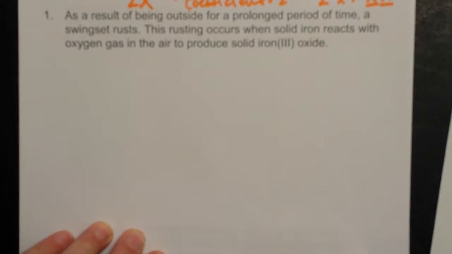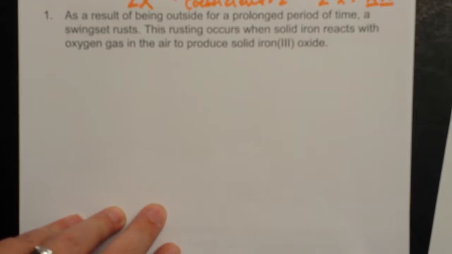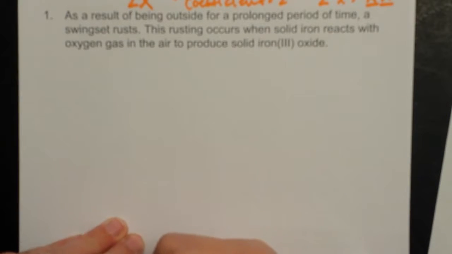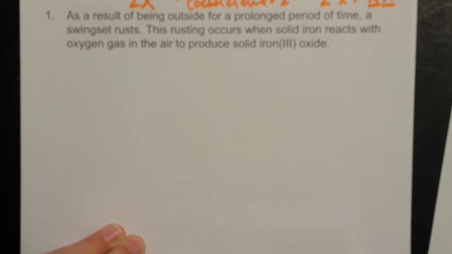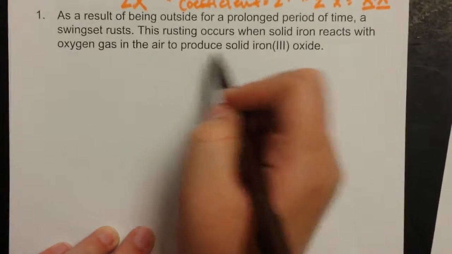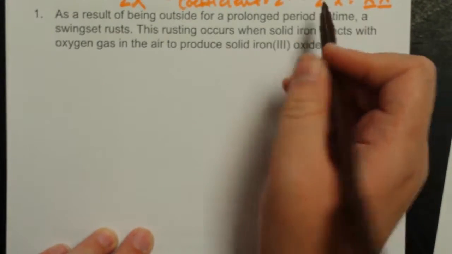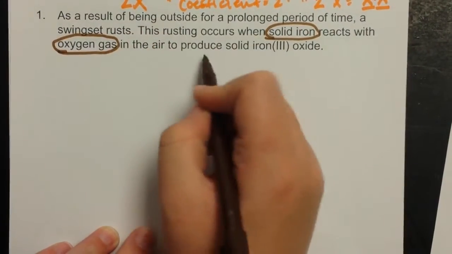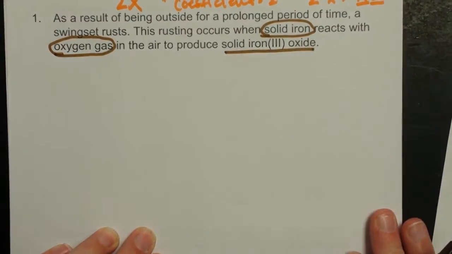So we're looking at, as a result of being outside for a prolonged period of time, a swing set rusts. This is actually referring to a chemical reaction that we looked at in the previous set of notes. You've already written the skeleton equation in a previous set of notes, but we'll just get practice doing it again. We see that this rusting occurs when solid iron reacts with oxygen gas in the air to produce solid iron 3 oxide. So I know that solid iron is reacting with something, so that is a reactant. It's also reacting with oxygen gas as a reactant to produce solid iron 3 oxide as a product.